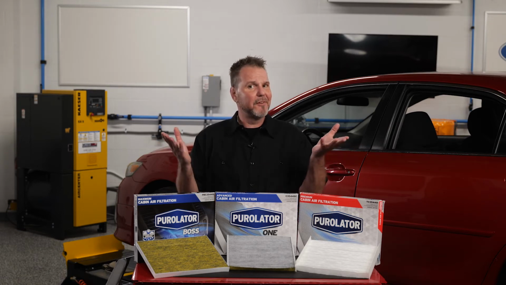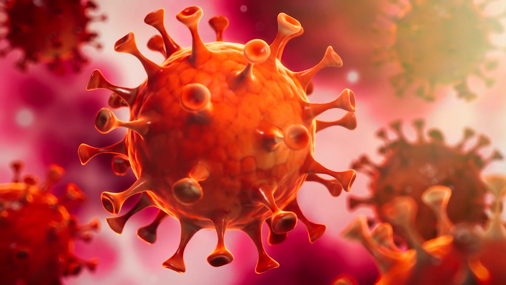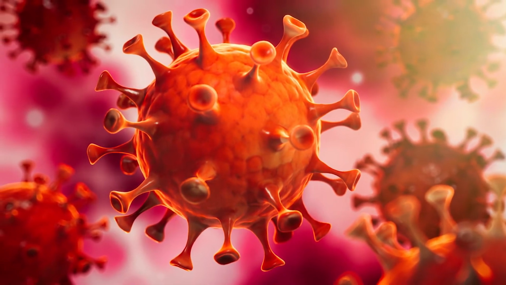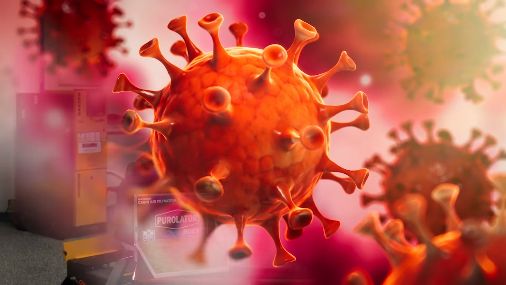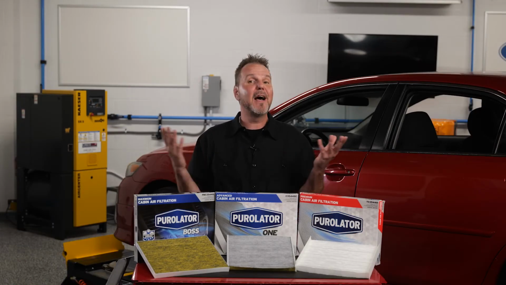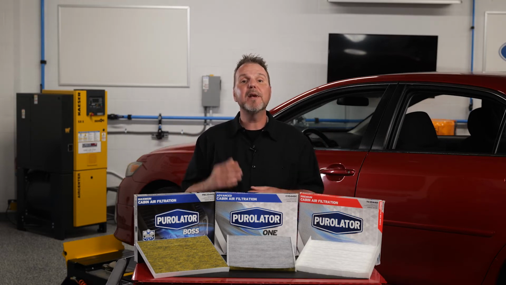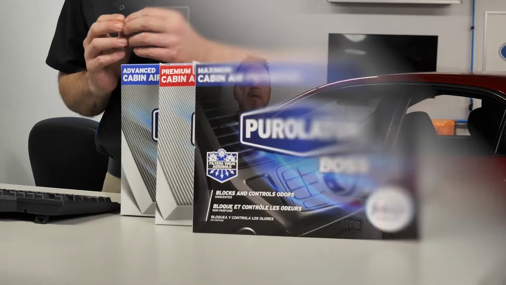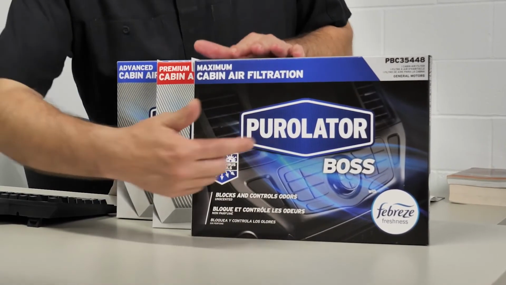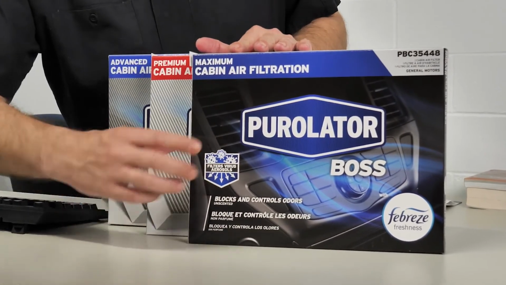How small is a virus? Most viruses can only be seen with a high-power microscope. They can range in size from 0.005 to 0.3 microns, but viruses hardly ever fly solo. Instead, most need to be carried in liquid aerosol droplets, typically 3 microns in diameter. A superior cabin air filter like the Purolator Boss captures and filters the virus aerosols.